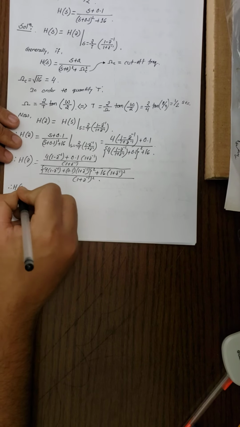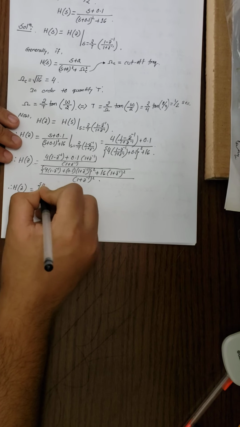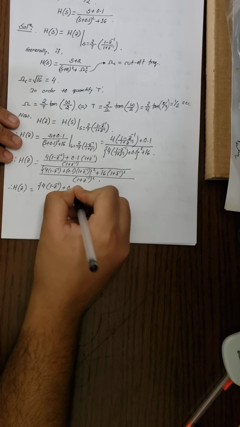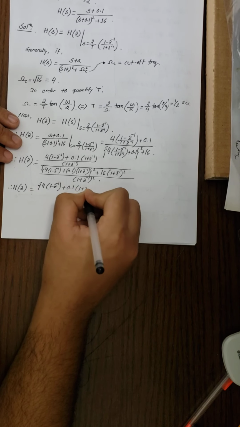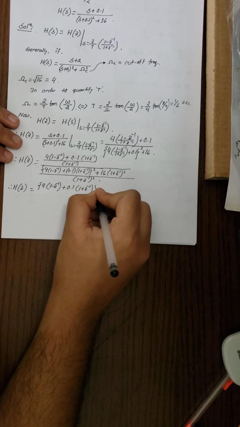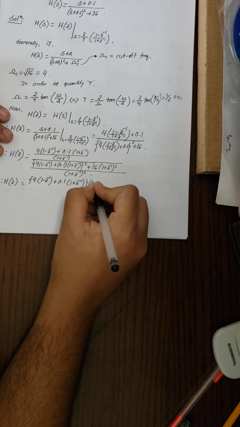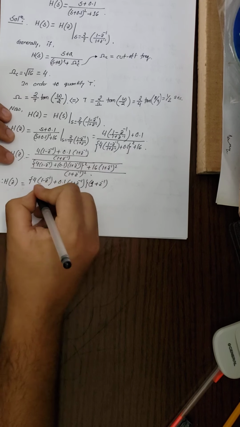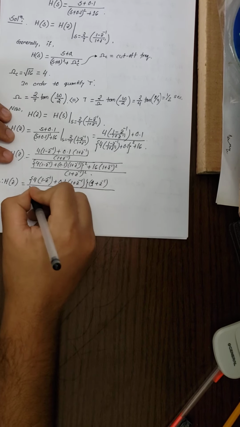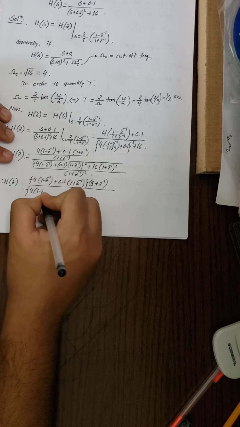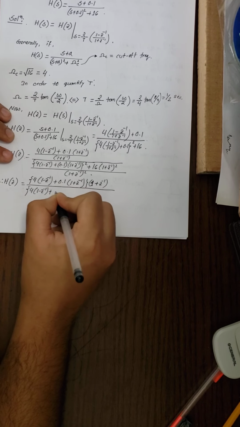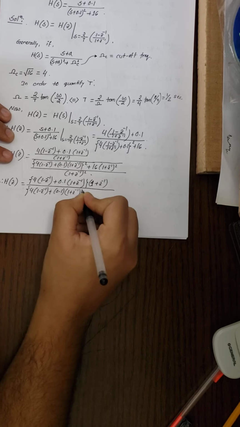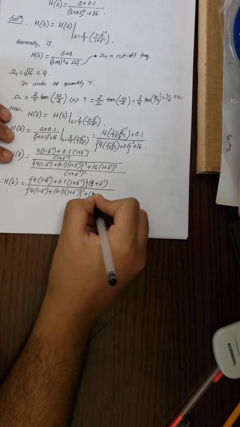With one further simplification, we can write it out.